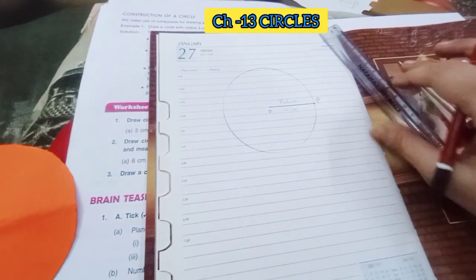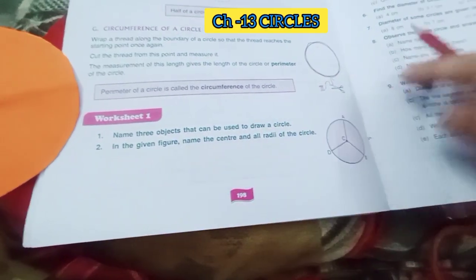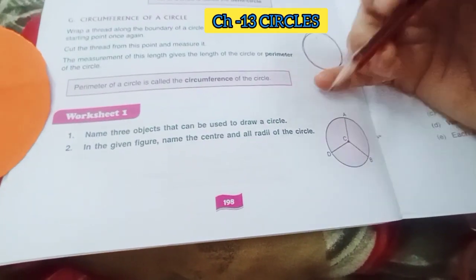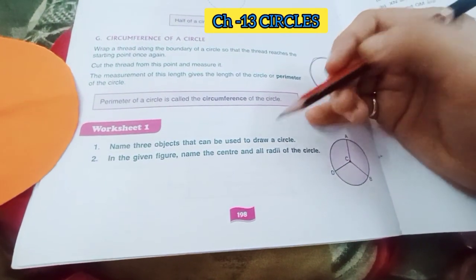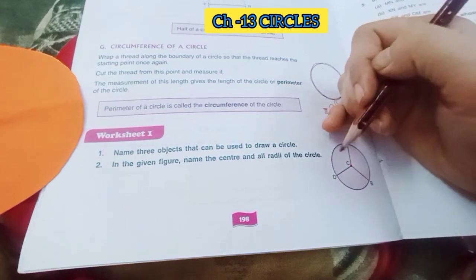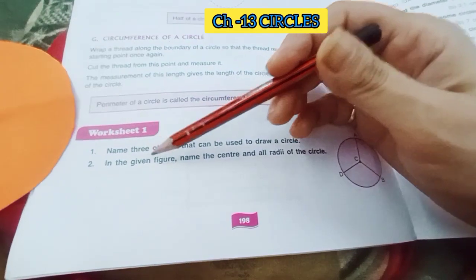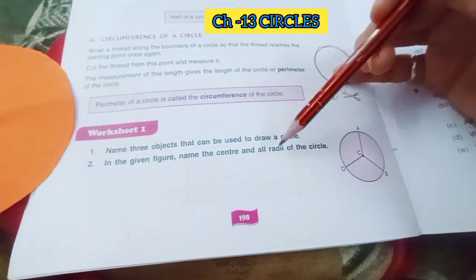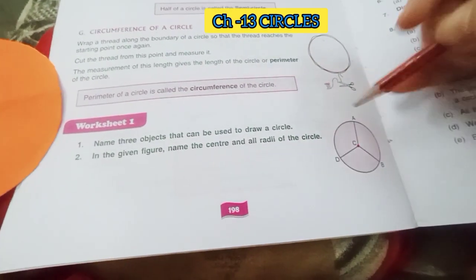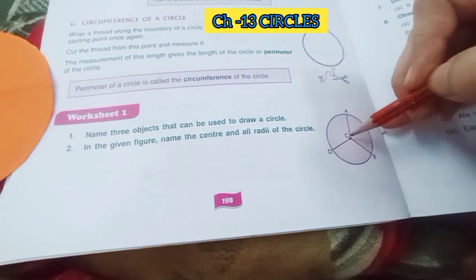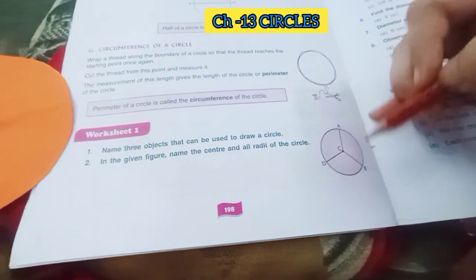So this is the way to construct a circle. Now we will move to our worksheet 1. Name 3 objects that can be used to draw a circle. You can name any 3 objects that can be used to draw a circle. To draw a circle, we can use a plate, a CD, a bangle, a ring. In the given figure, name the center and all the radii of the circle. Radii means the radius; the plural of radius is radii. So this is the center C, and radii are CA, CD, CB. These are the radii of the circle.